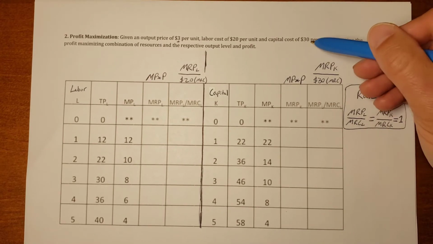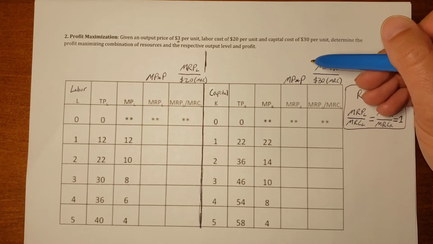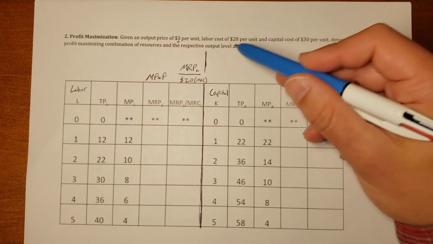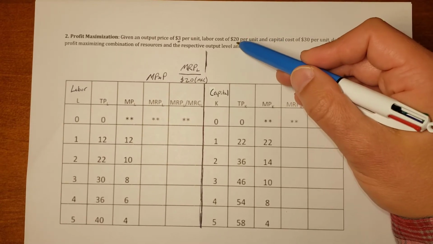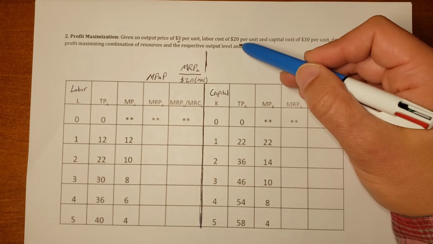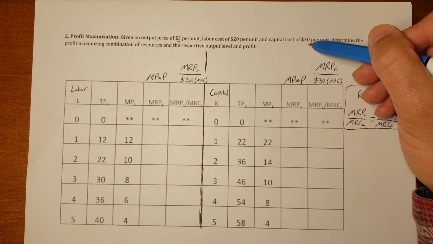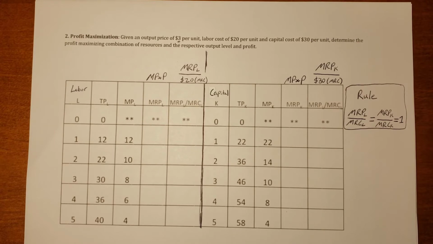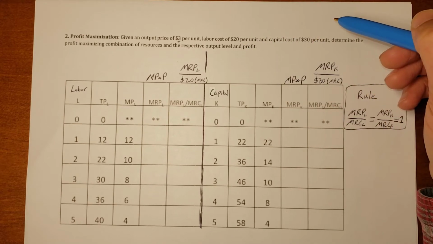And obviously capital is more expensive, but is it twice as productive? Is it 50% more productive? Is it 20% more productive? That's going to depend. If labor has a certain productivity, but capital is 50% more productive and also costs 50% more, you're indifferent whether you hire labor or capital.